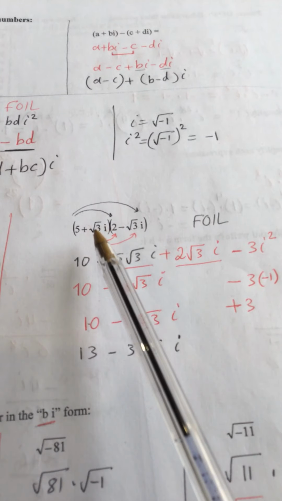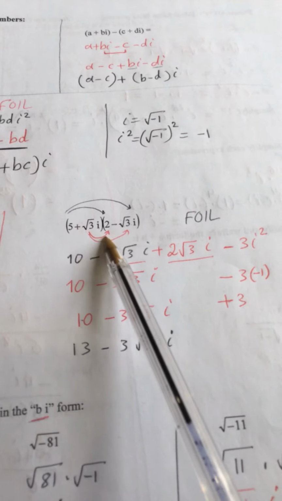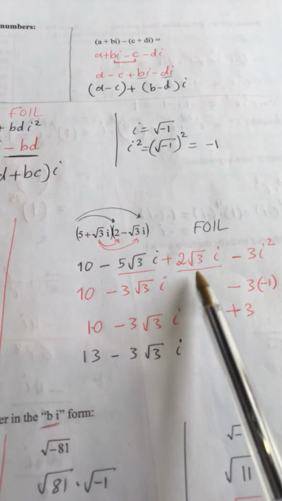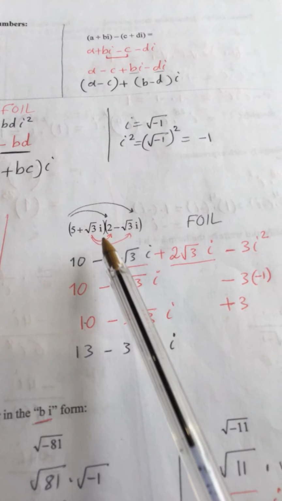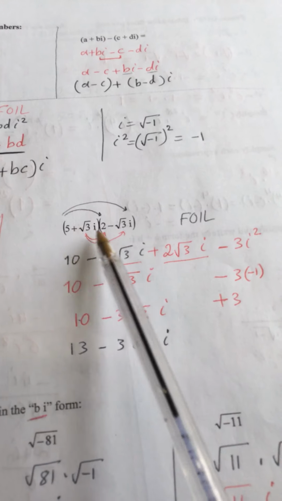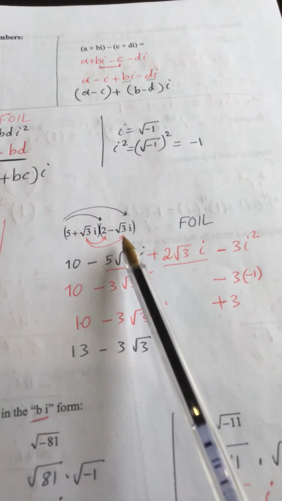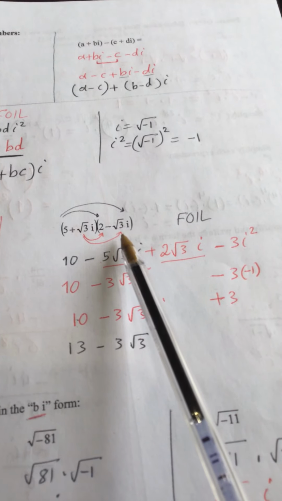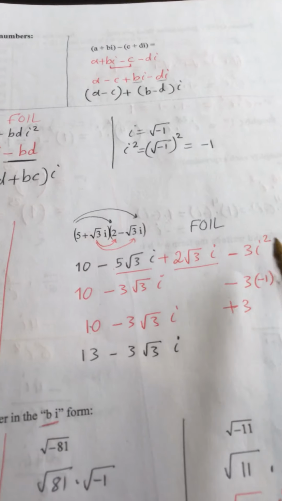Now the inner product. Root of 3i times 2 equals 2 root of 3i. Then root of 3i times negative root of 3i. So first, positive times negative is negative. Root of 3 times root of 3 is root 9, and root 9 is 3. i times i is i squared.